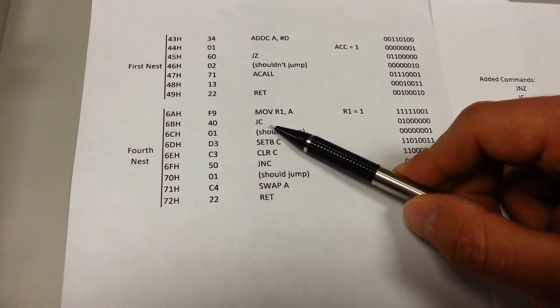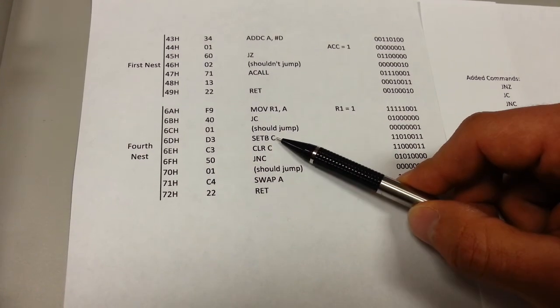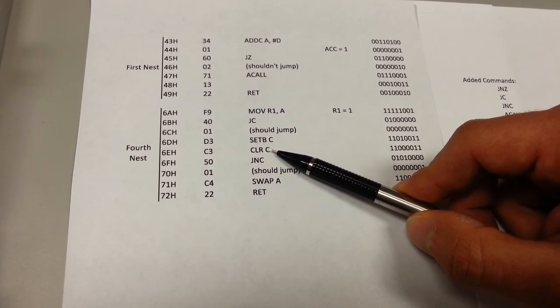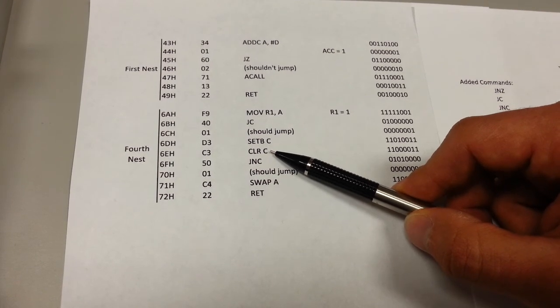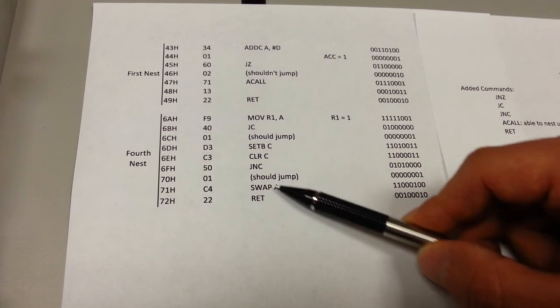We're going to jump if carry. Since the carry bit's already been set, it should jump. It's going to skip the set B. It's going to go down to clear C, which means it's going to clear the carry bit. Then we're going to jump if not carry, which again should jump. So we're going to skip the swap A.